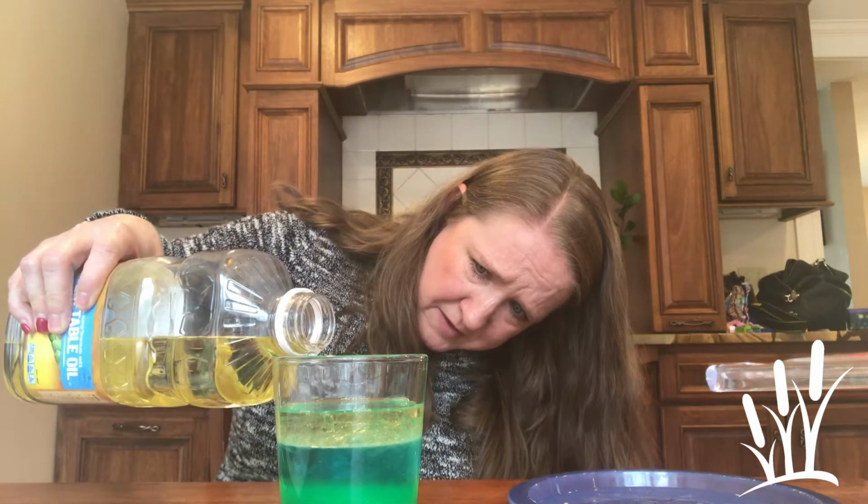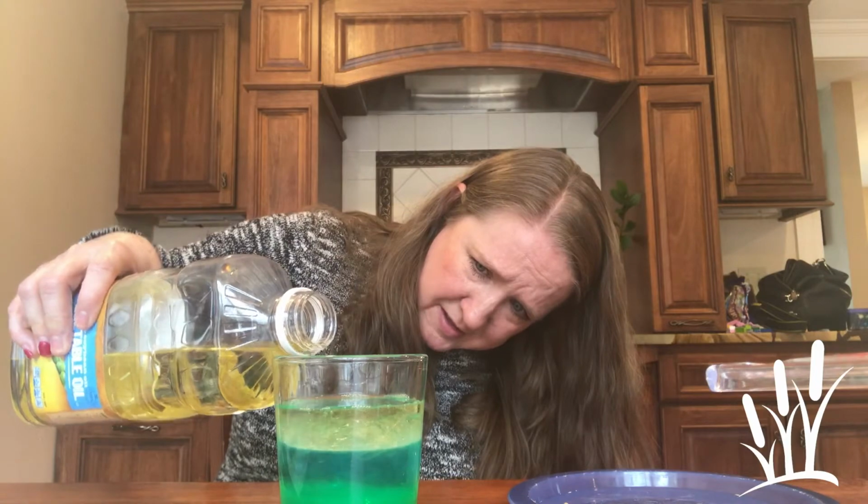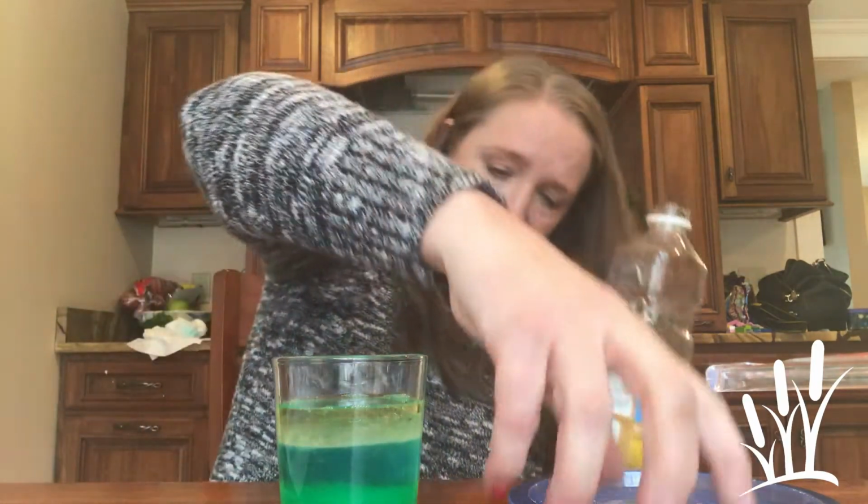Okay, so we have 3 distinct layers. We have my green dish soap, my blue water, and my yellow oil.